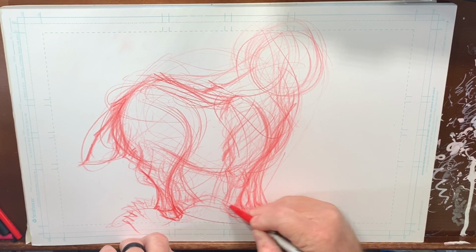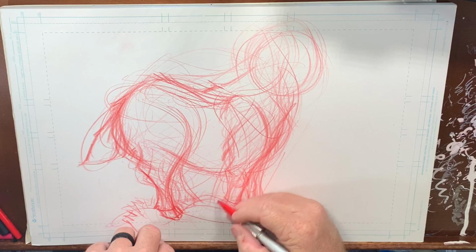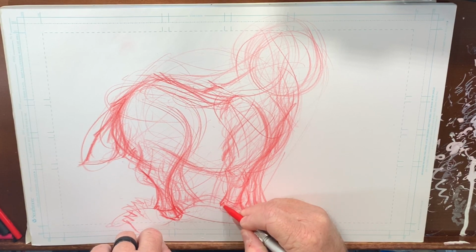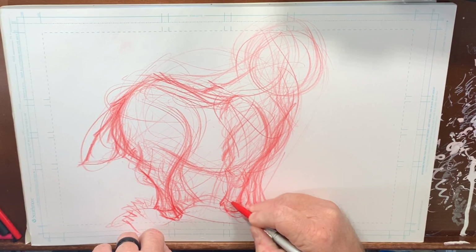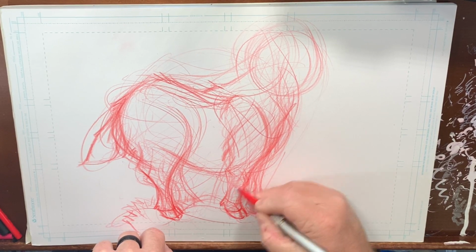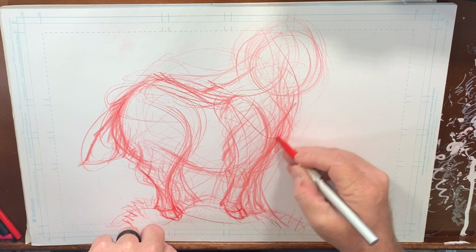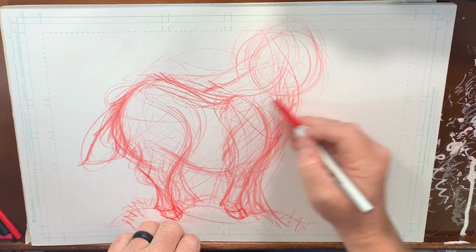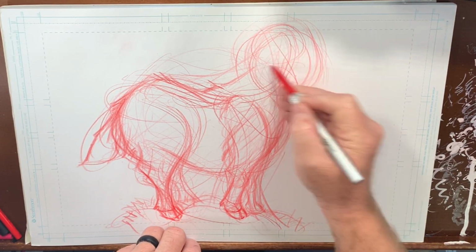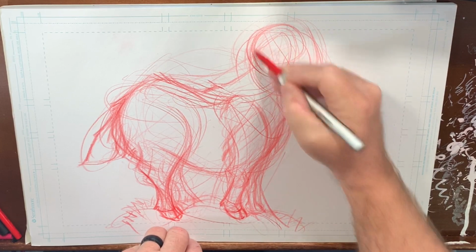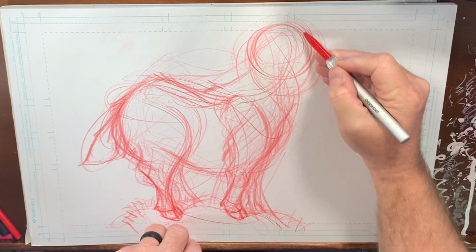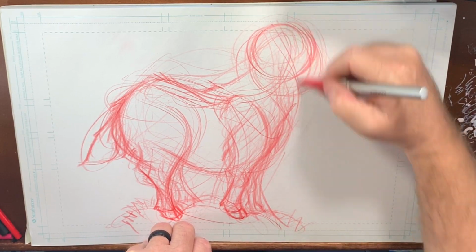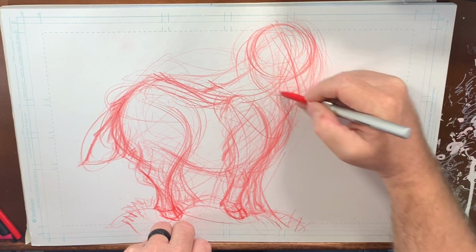Well, here's his wrist down here, because then he's got his fingers. Okay, so now I come up to the head. It's gonna come slightly forward.